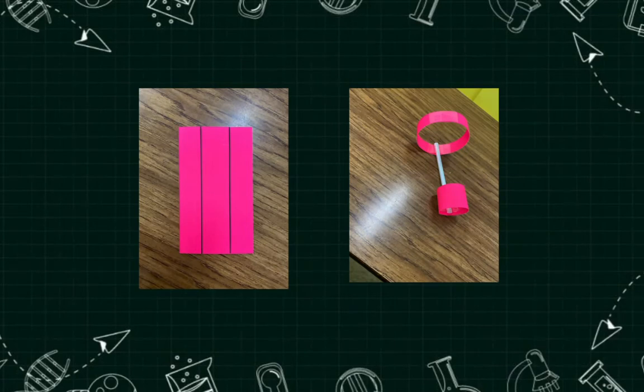So after you've cut your straw, you need to take one of your index cards and cut it into thirds. After you have cut your index card into thirds, you will use one of those pieces to form the small hoop. You will need to just make it into a hoop and tape it to your straw. After you have done that, you will use the other two pieces of your index card to form a larger hoop. You will need to tape both of those pieces together and then tape that hoop to your straw.